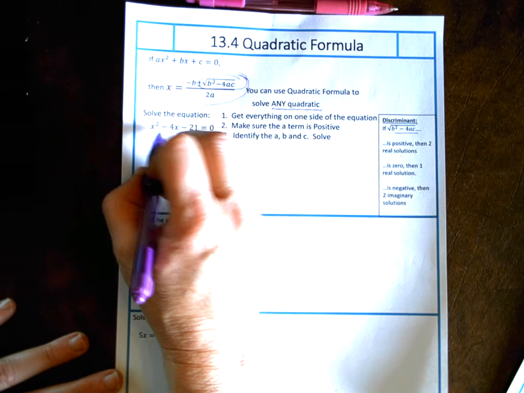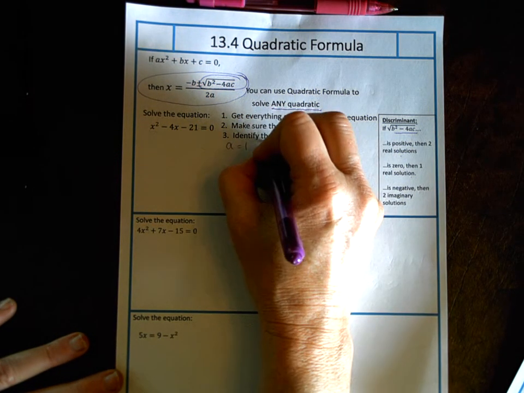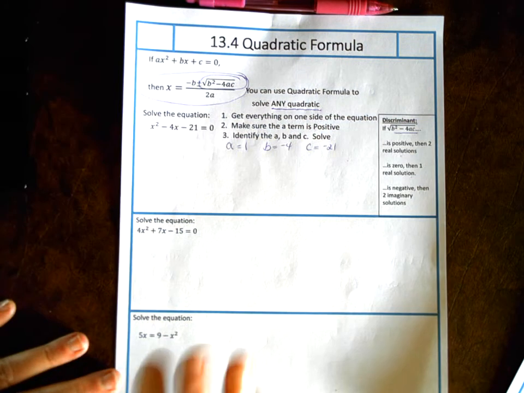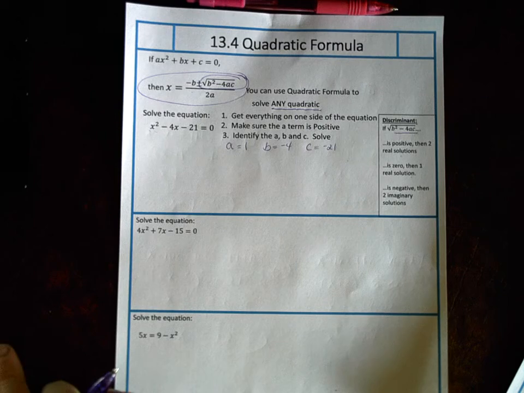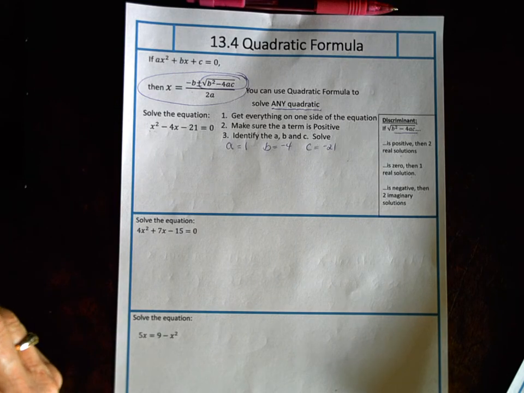Okay? And so we're going to be identifying a, b, and c. So in this one, a is 1, b is -4, and c is -21. And so now I'm going to try to stop this video, insert a video showing you a couple quadratic formula things, and then go on to show you the notes.